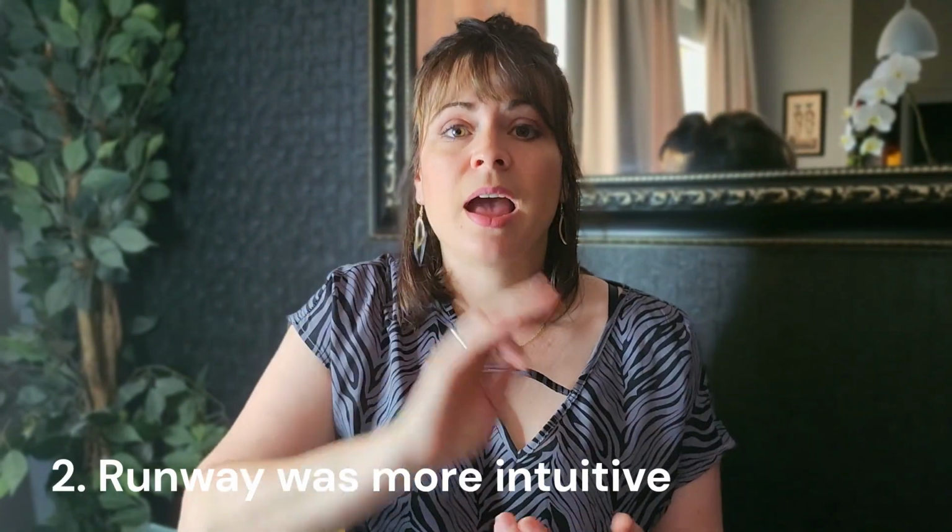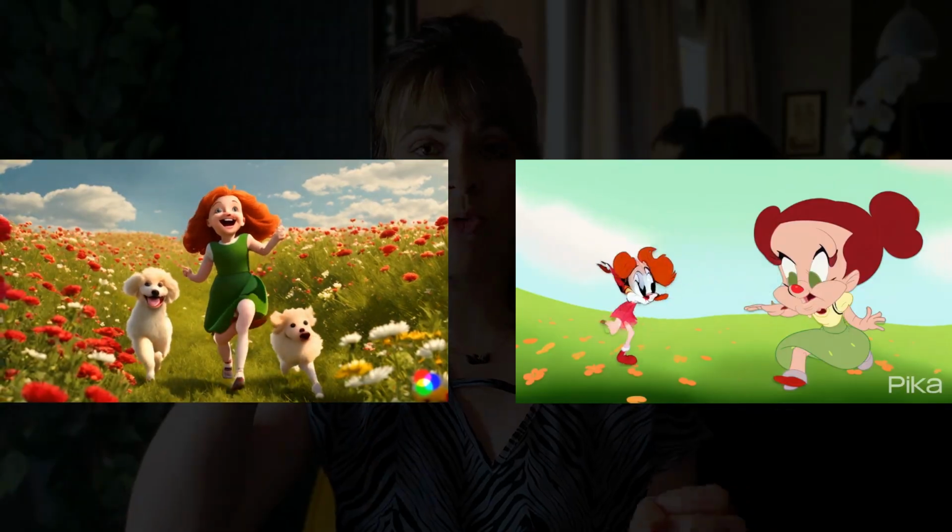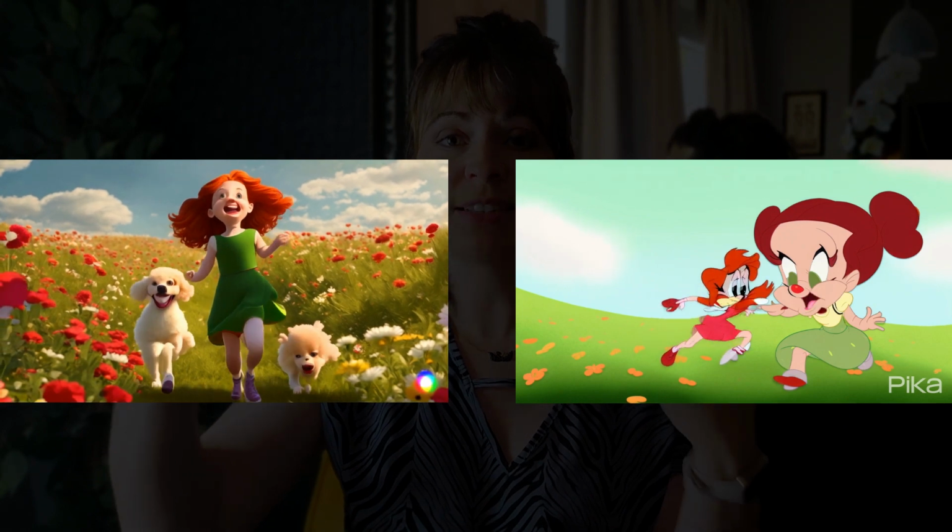Number 2, I found Runway to be more intuitive than Pika. I was very partial to Pika actually from the beginning because I heard about this first and I was playing on it and I thought it's really cool, and then I heard about Runway, but I actually was more impressed with Runway. So if you just compare these 2 images where that was text to animation between Runway and Pika, you can see that Runway ML was definitely way more intuitive.